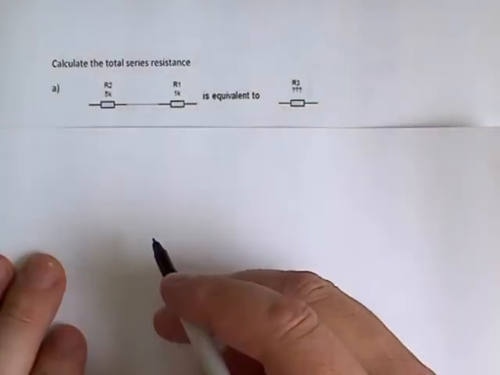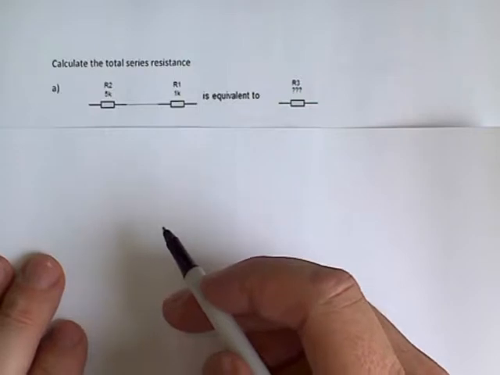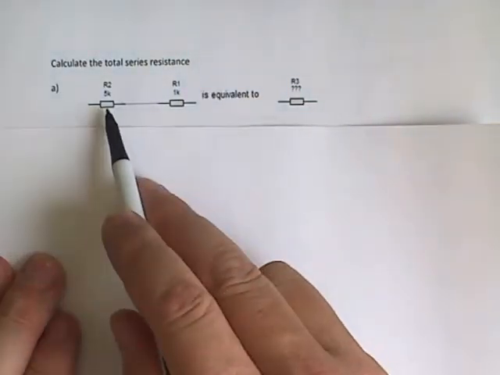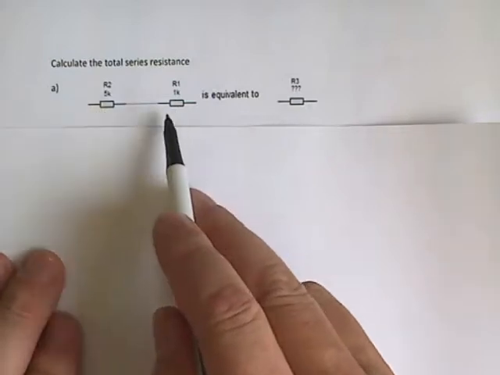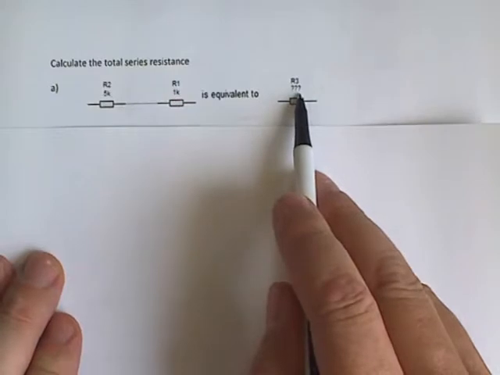In this video I'll be looking at how to calculate series and parallel resistances, or their equivalents. You can see from this diagram we've got two resistors in series, and I'm suggesting that it's equivalent to a single resistor with some value.